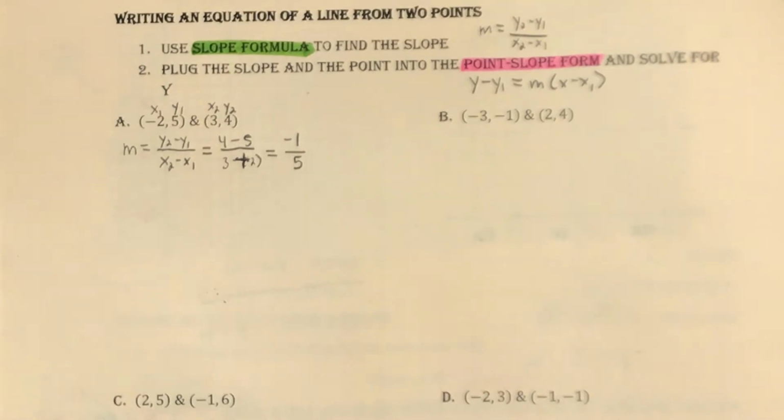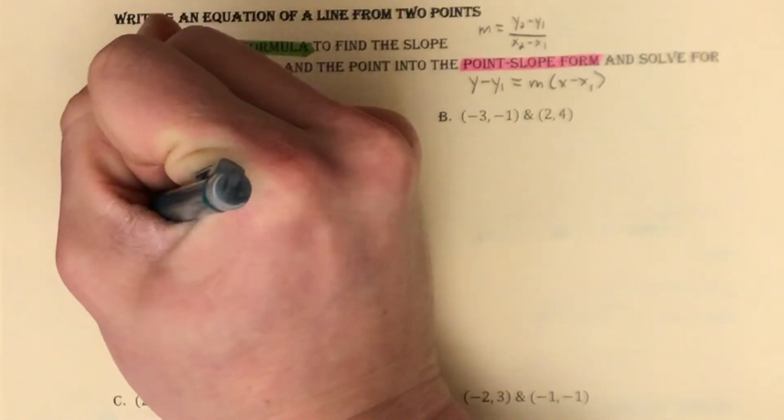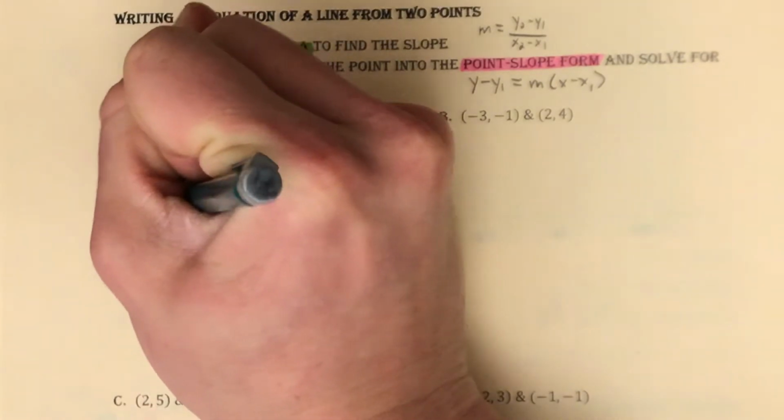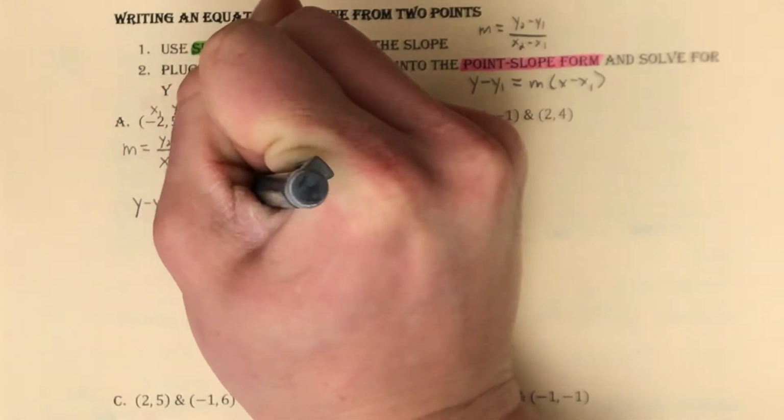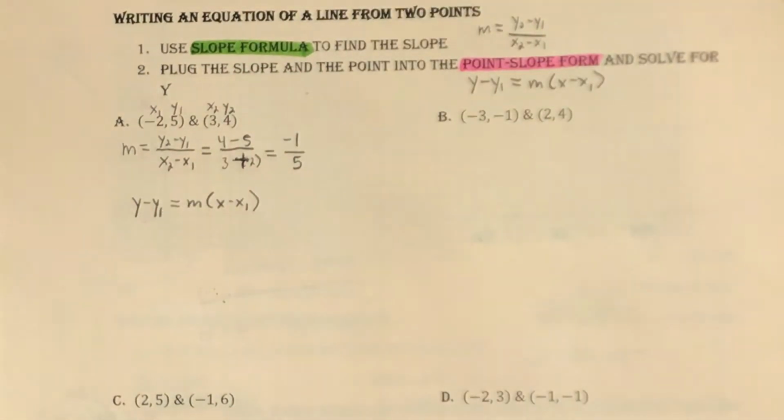Well, now that I have my slope, I need to plug that into the point slope form along with one of the points. So again, we're going to go into y minus y1 is equal to m times x minus x1. So let's plug the appropriate information into the right spots.